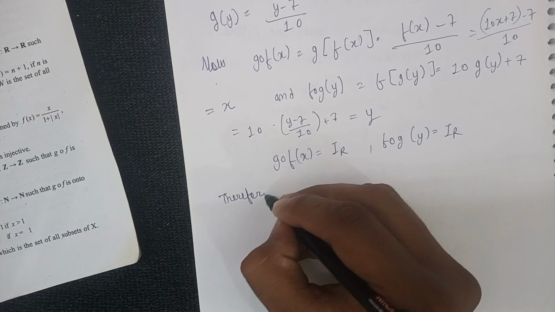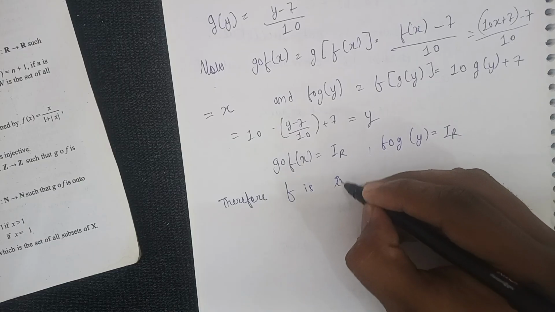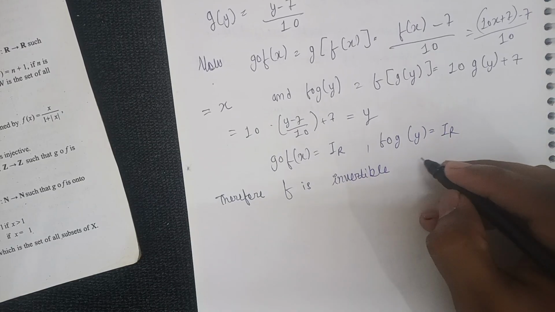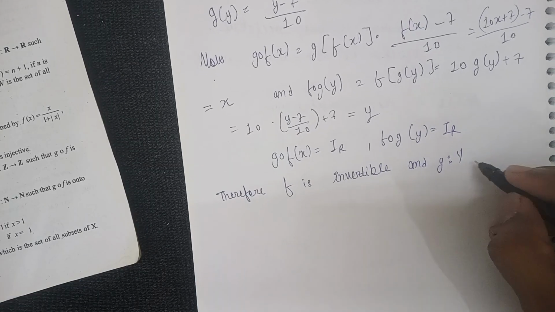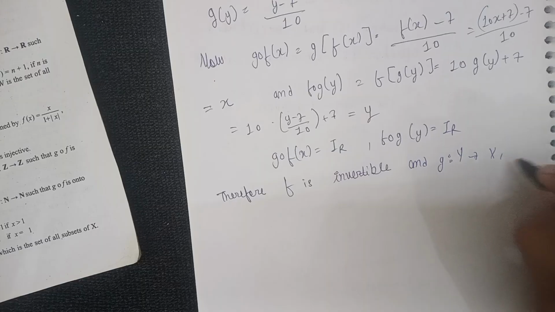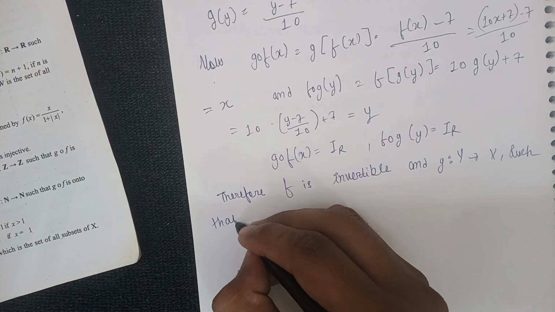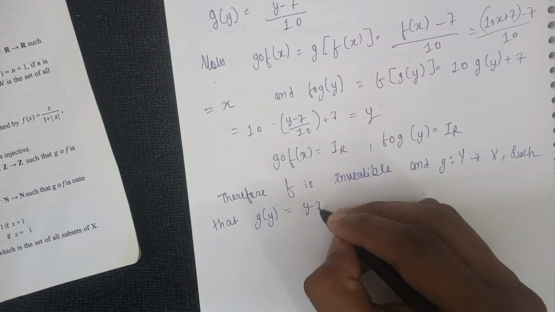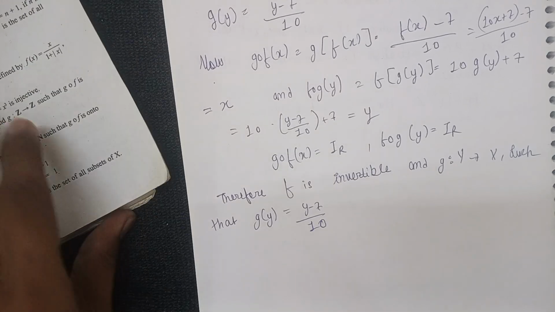Therefore, f is invertible, g: Y tends to X such that g(y) = (y - 7)/10. Answer: question number 1 is completed.